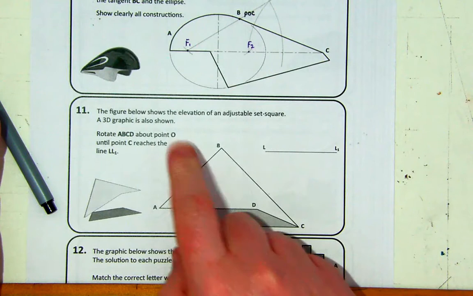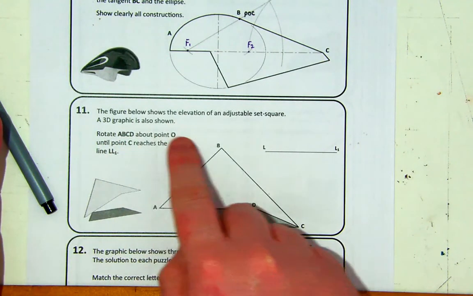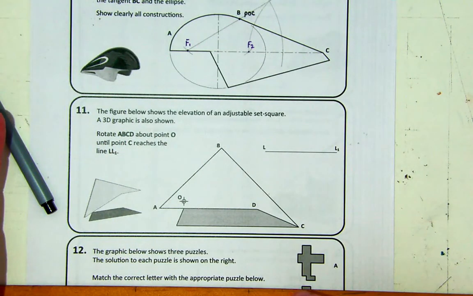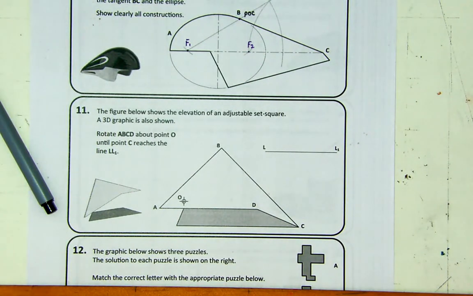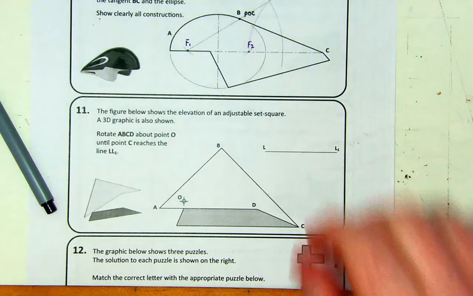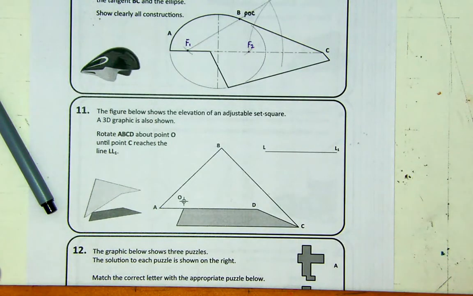Point of rotation, this particular question, point O. Rotate ABC all around point O. And what's the other rule? Well, how do they stop? They all go the same angle. They all rotate the same angle. What's the angle in this? They don't give it to us.